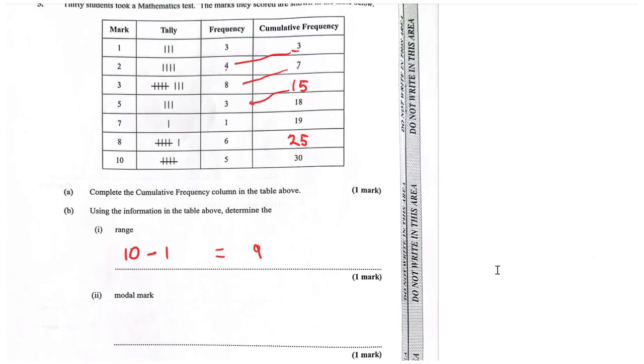What is the modal mark? So the modal mark is the most frequent mark. So let's look at the table for the most frequent mark. Let's look in the tally section. So here we have 5, 6, 7, 8. So 3 is the modal mark, right? So 8 persons got a mark of 3.